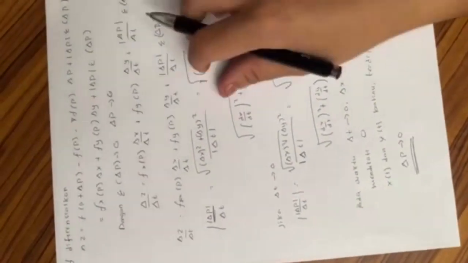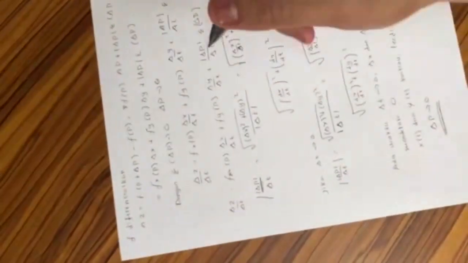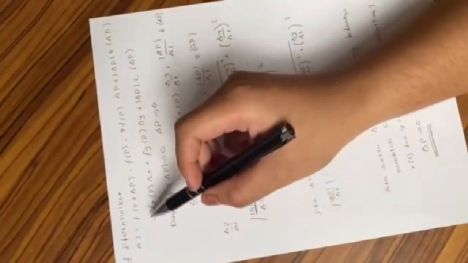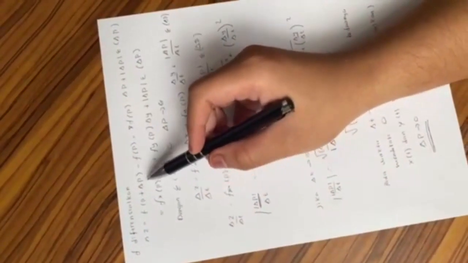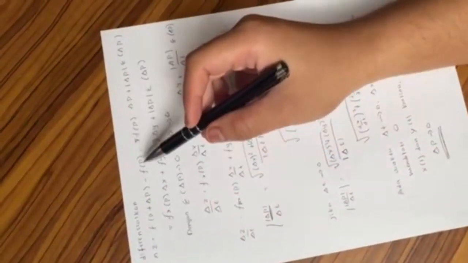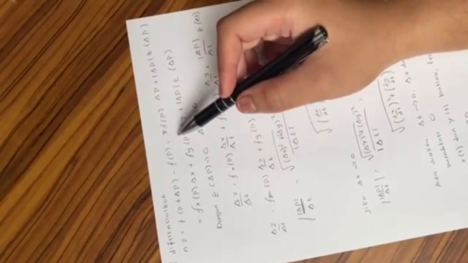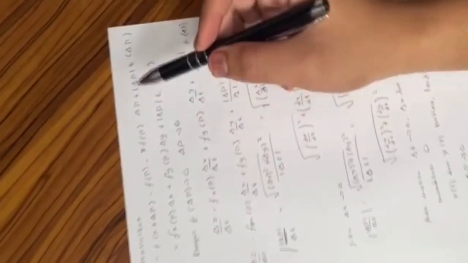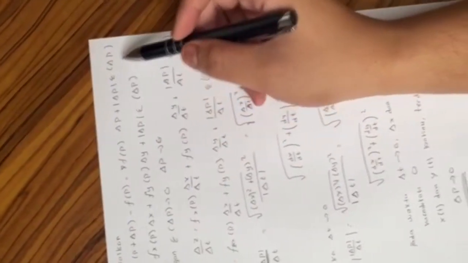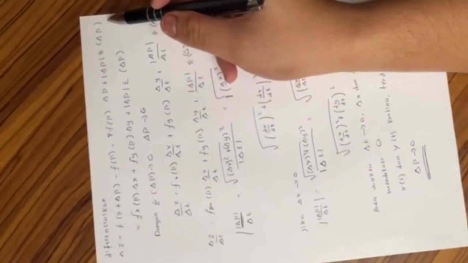And then on the next page we have what f is. f is defined by delta z equals f(p plus delta p) minus f(p) equals f_x(p) delta x plus f_y(p) delta y plus epsilon delta p, the total of delta p.